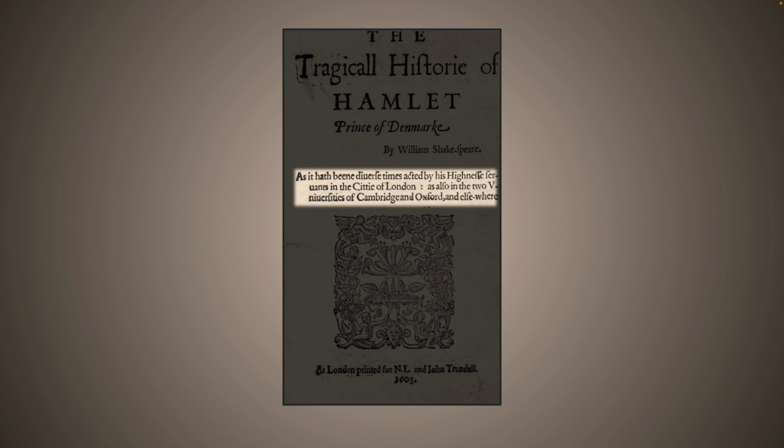As it hath been diverse times acted by his highness' servants in the city of London, as also in the two universities of Cambridge and Oxford, and elsewhere.